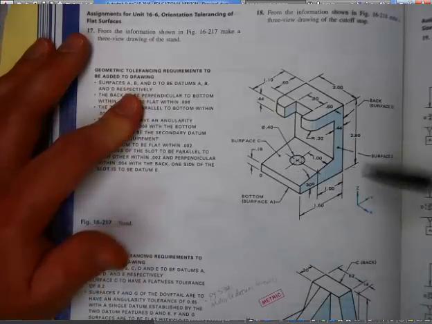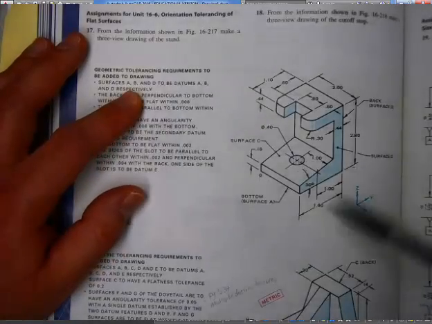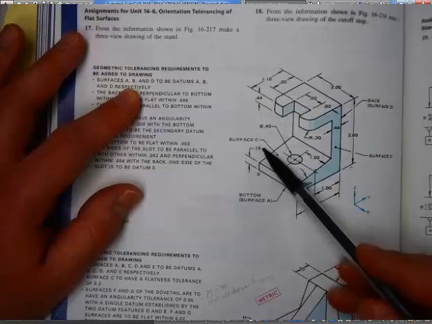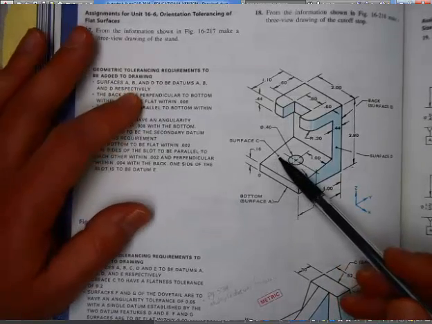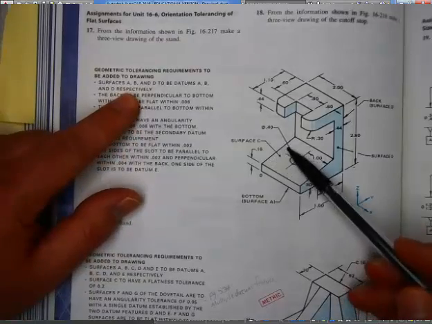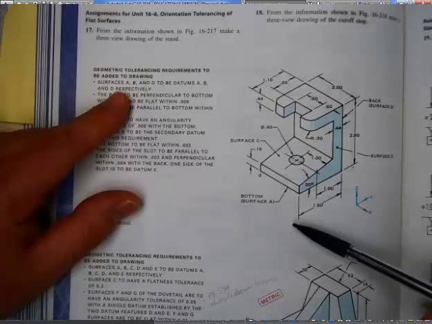Just because they're called out with a letter doesn't necessarily mean that they're going to be a datum though. For example, see how there's a surface C here? Don't call that out as datum C. You're not told that it's a datum. This is just a reference later in the notes. So A, B, and D are going to be your datums.